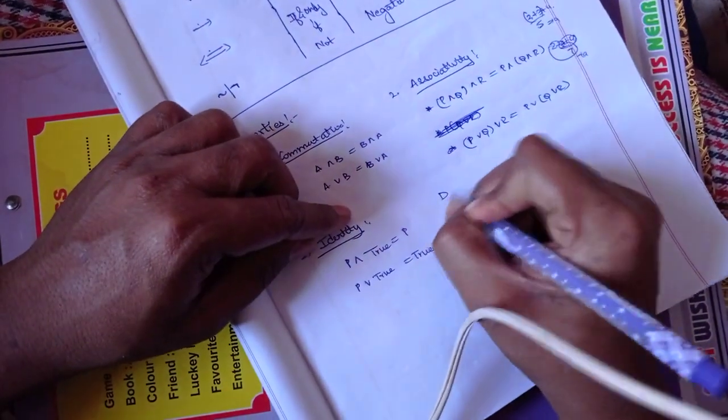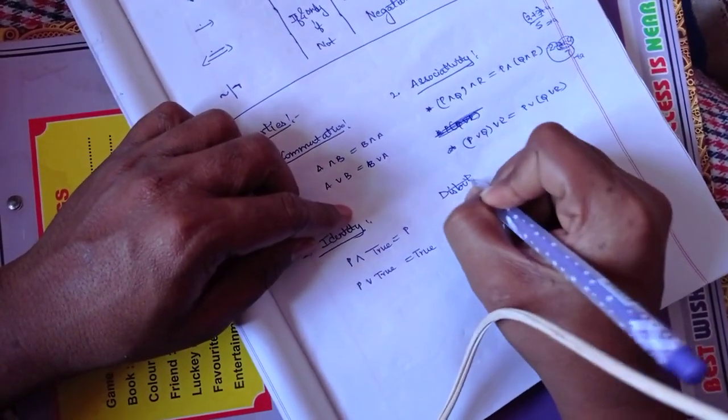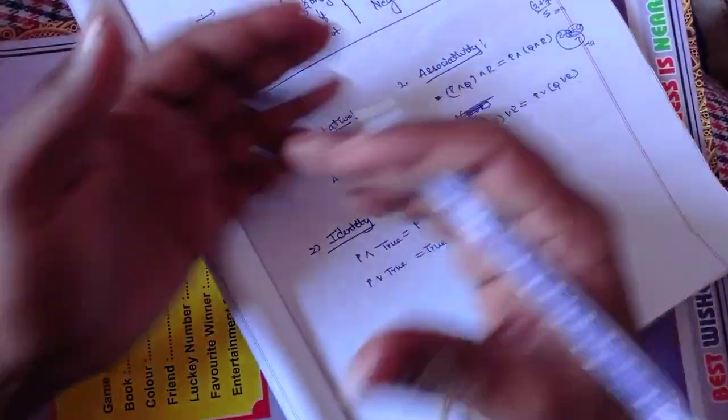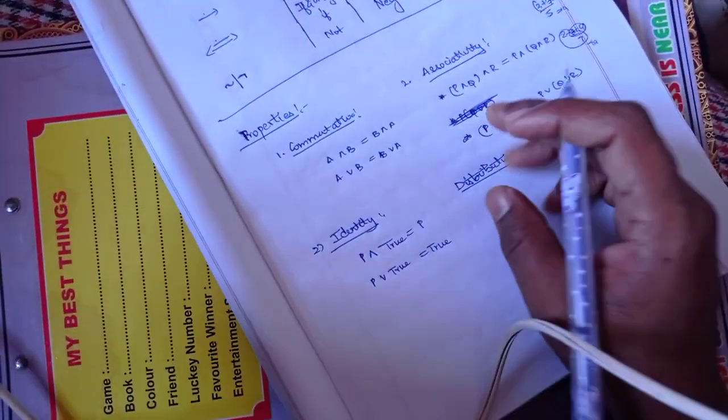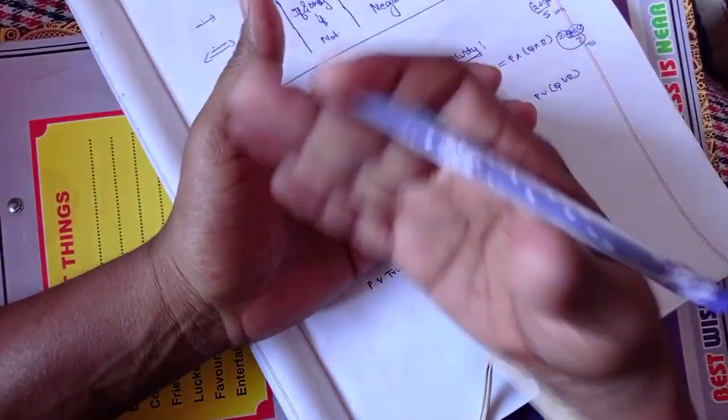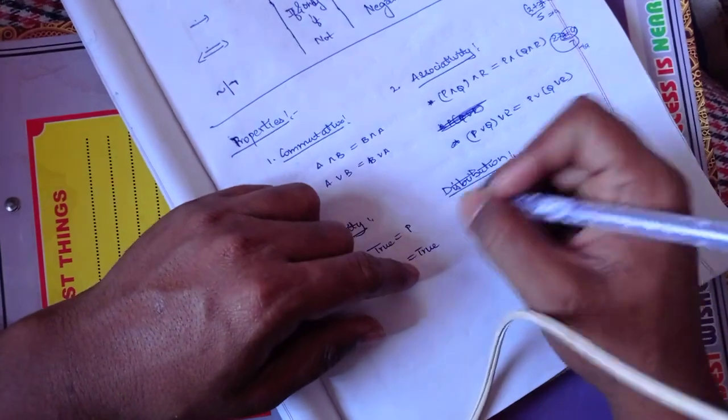Coming to distribution. In the distribution property, we have to distribute over each term in a certain group, so that the value doesn't change.